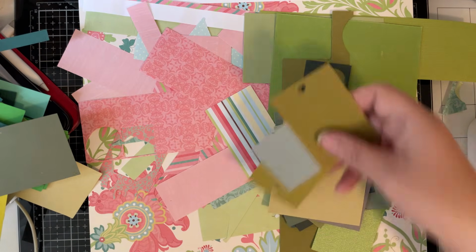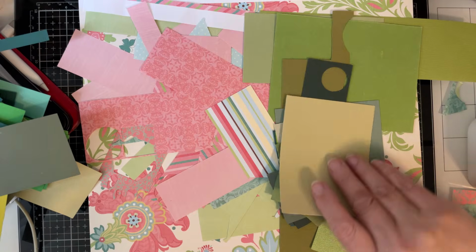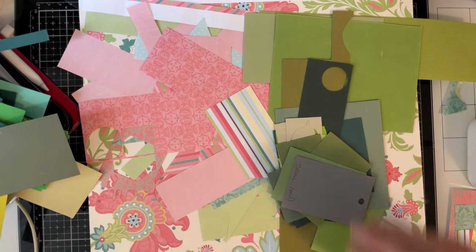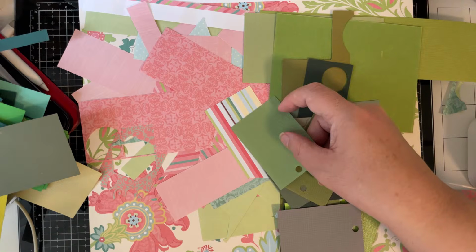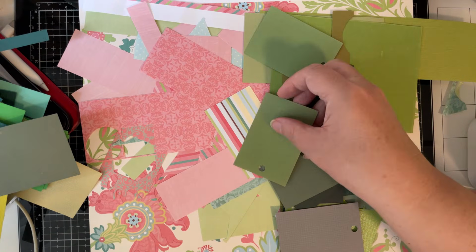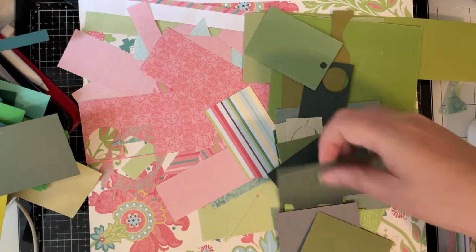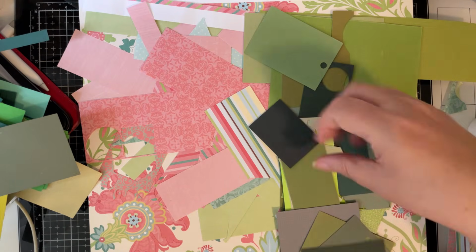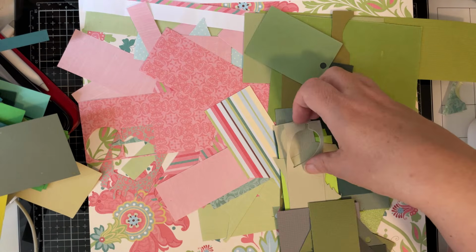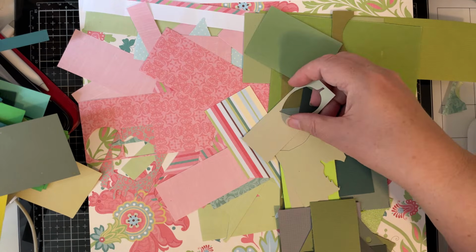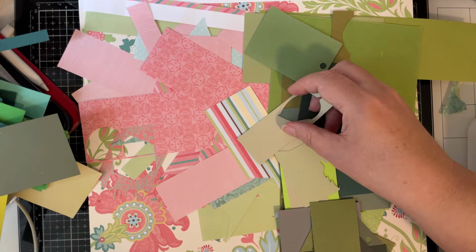And sometimes that means you've just got to bust out some fresh pieces, so be it. My goodness. What an odd combination. Nope. Nope. Nope. Does anyone else have a method that they use? Ooh, awesome. Yeah, bulk it up with cardstock. That is exactly what I'm doing.